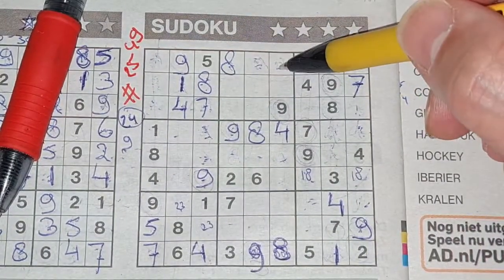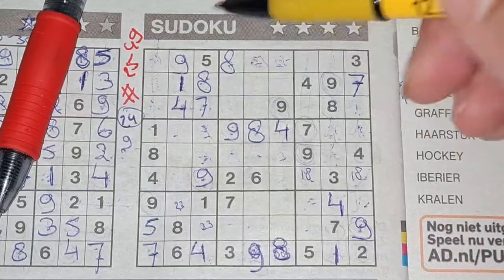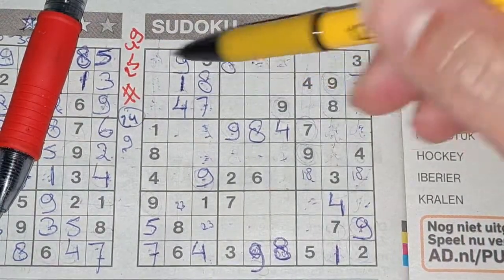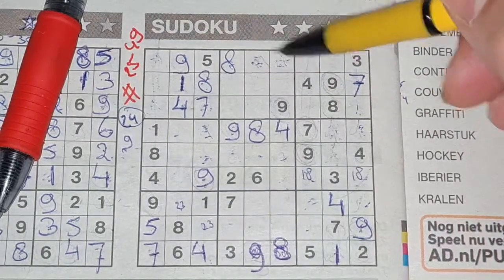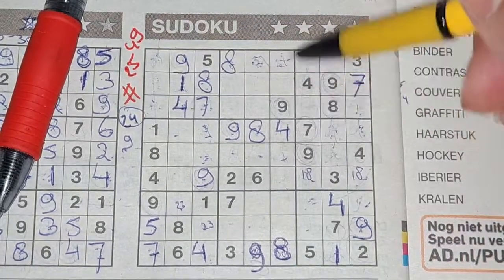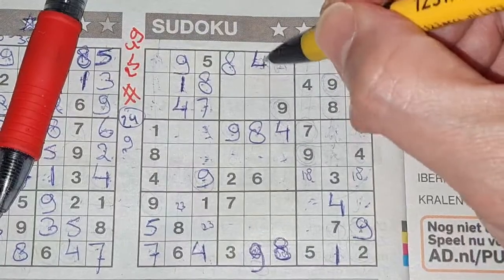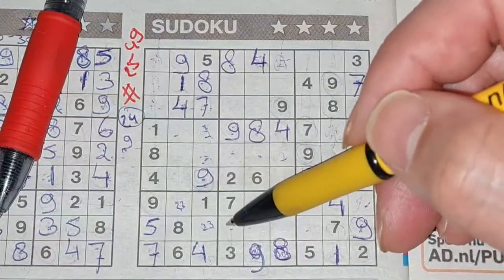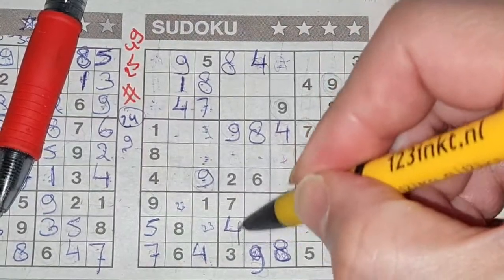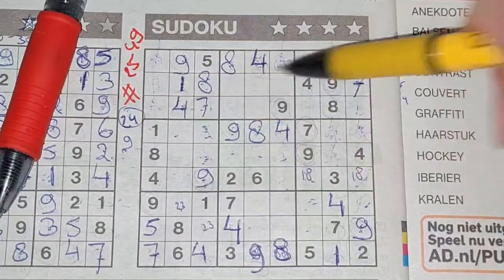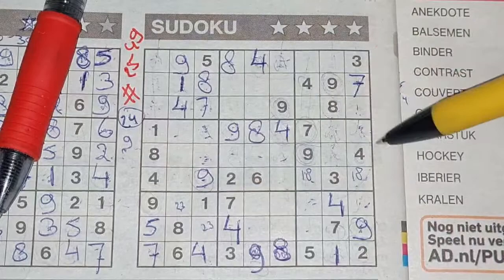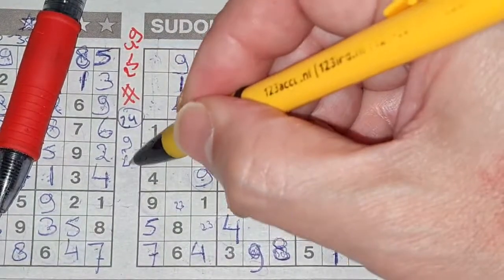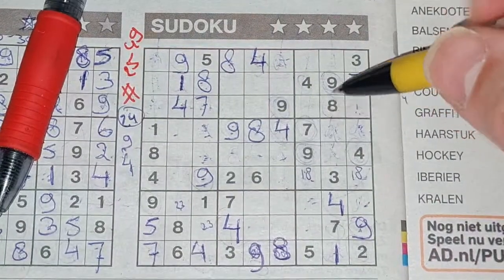4. Yeah. We have a 4 in this row, 4 in the second row. So in the first row, the only two places for the 4 should be here or there. We see there 4, no 4 there, 4 should be there. 4 in this column, 4 in the middle column, so the column next, the only place for the 4 should be there. And all the 4s are used. I can see. Digit number 2, number 4. All right.